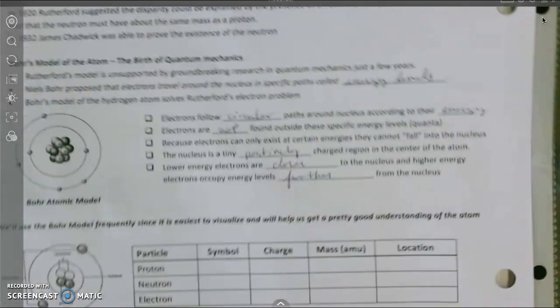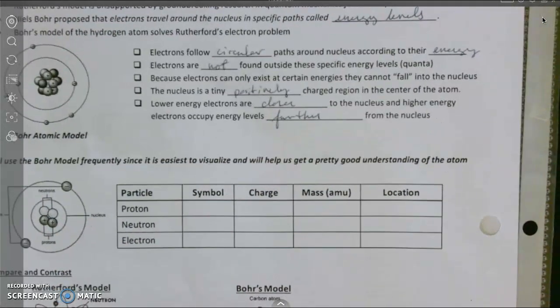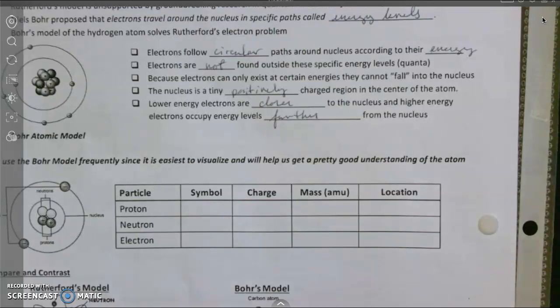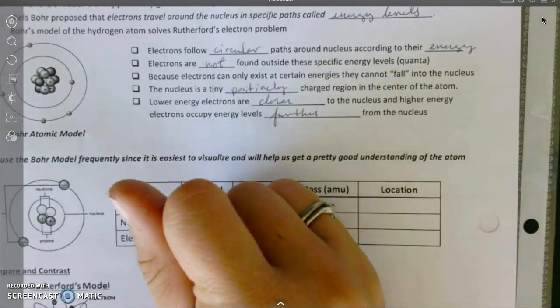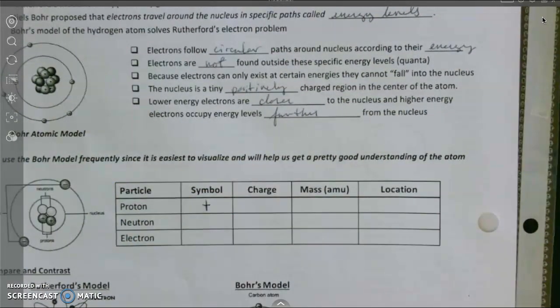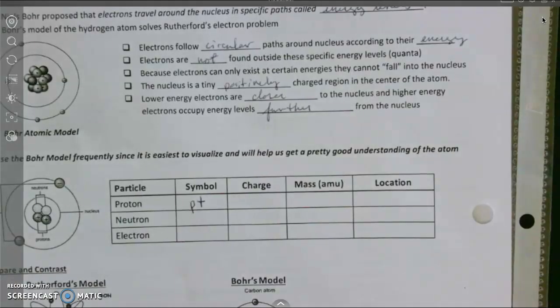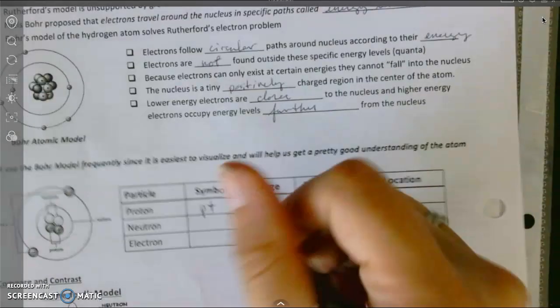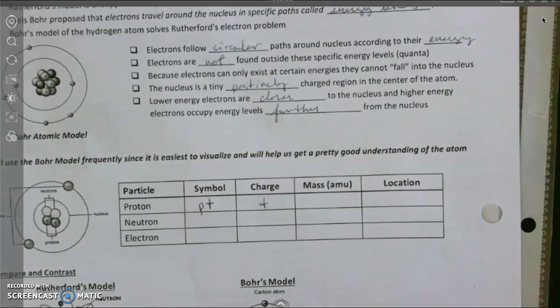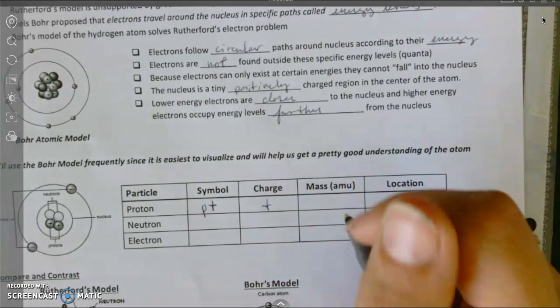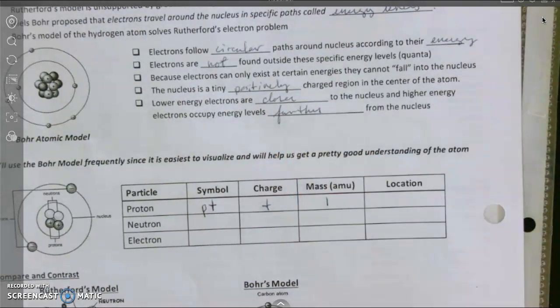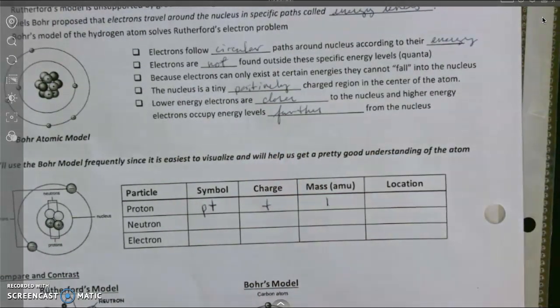Okay, so let's pause and take a look at what we've learned so far. We know that protons are positive, and they have this P plus symbol, and their charge is positive, and they have a mass of 1 atomic mass unit, 1 AMU.